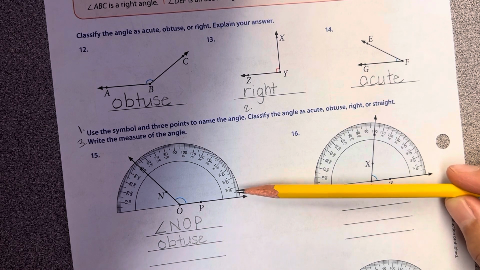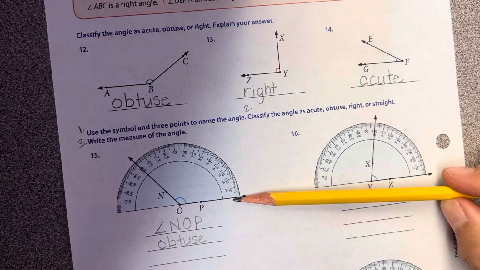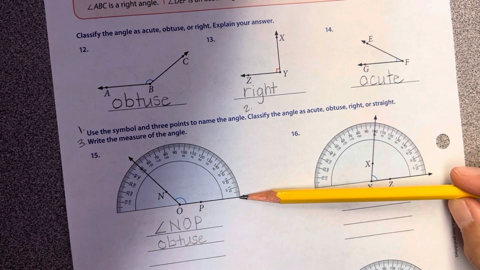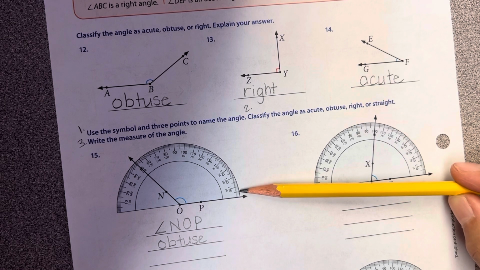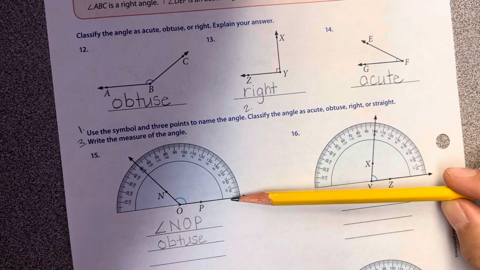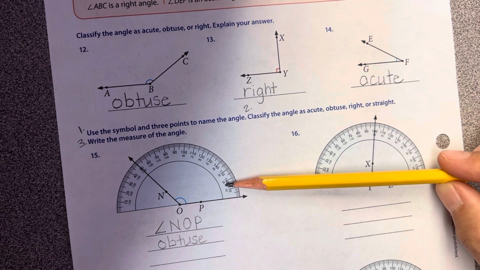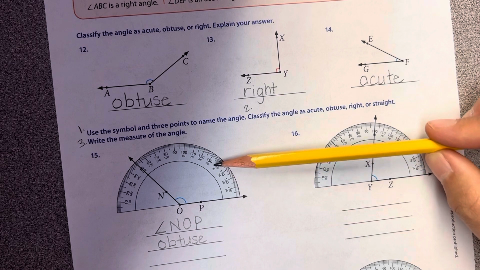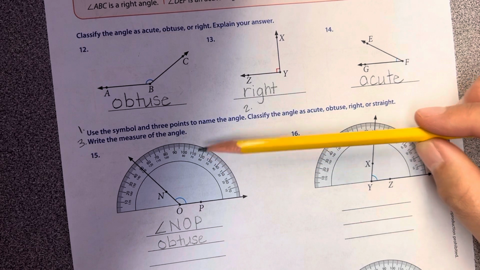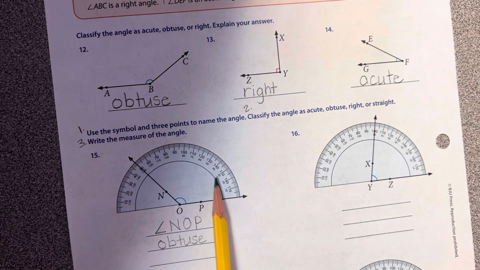We're not in a really fast car. So we would go from 0 to 10. All of these little tick marks here are 1 degree. So we would go 0, 10, 20, 30, 40, and we would keep counting this inside line until we get to where the other part, the other ray goes through.